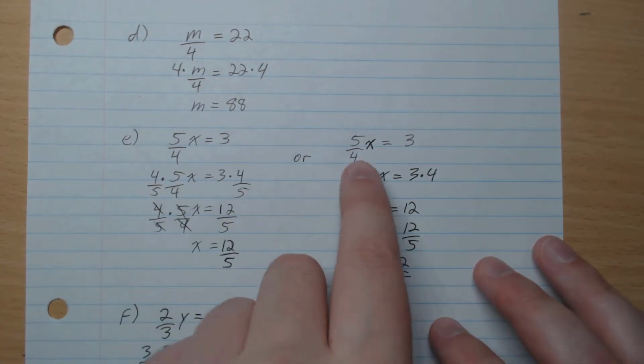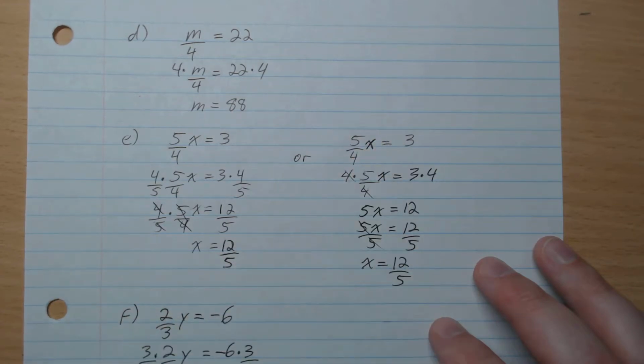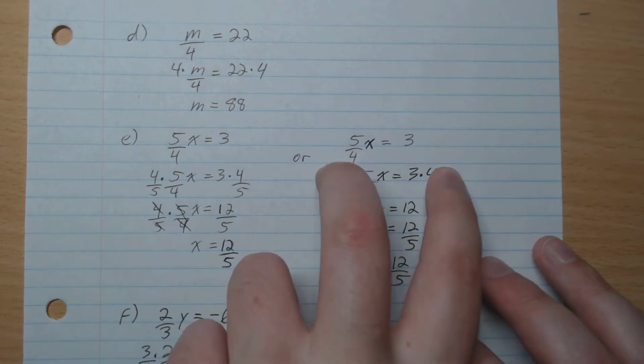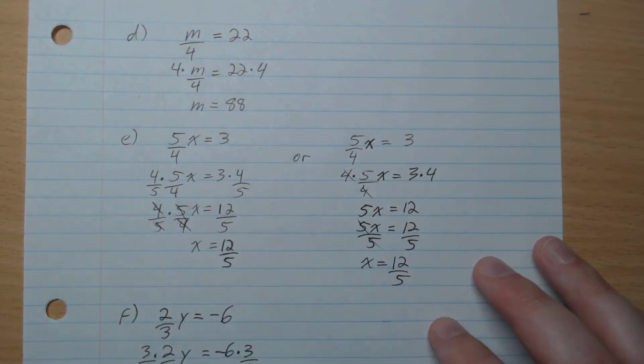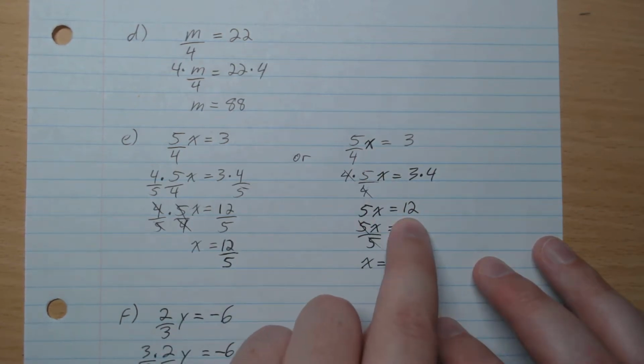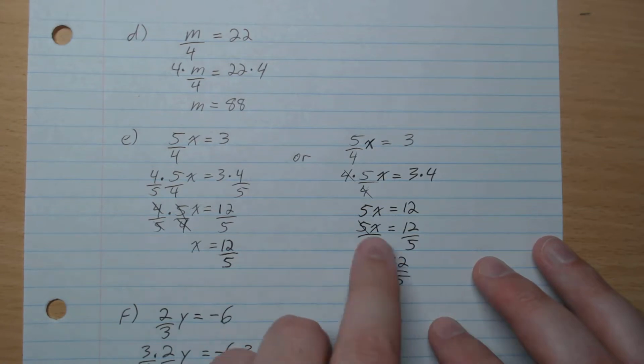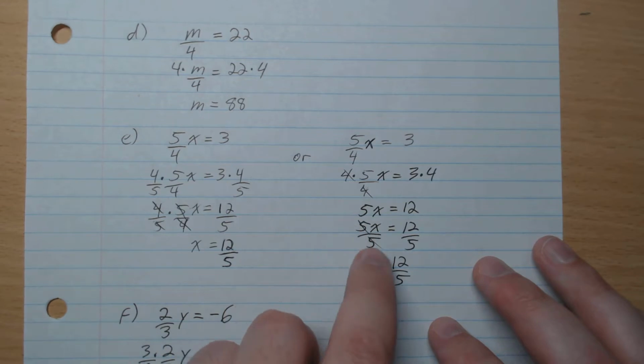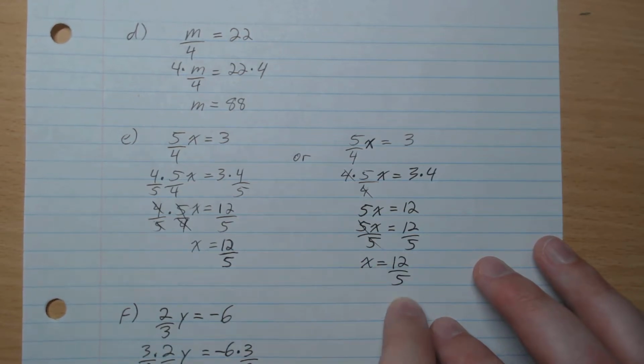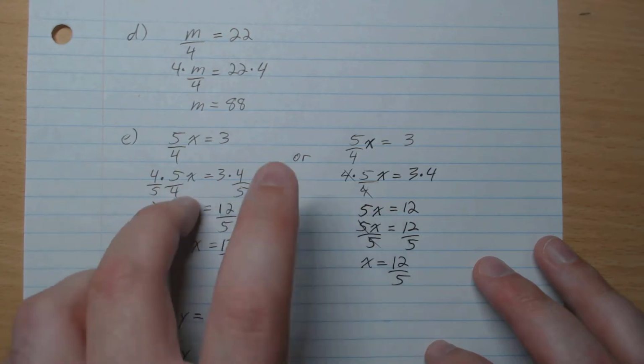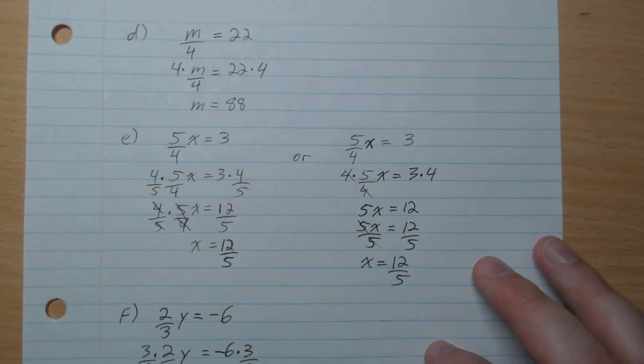So you see here 5x over 4. So the opposite of divided by 4 is times. So we go times 4 to both sides. These cancel out. What's left is 5x equals 12. Now we want to get rid of the 5. So we go divide by 5 on both sides, cancels it out, and so x equals 12 over 5. So we get the same answer. So whichever method you prefer, you can use it, no problem.